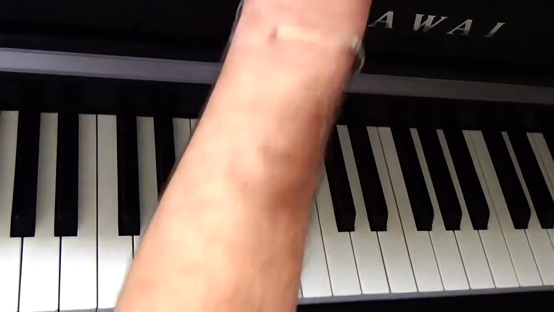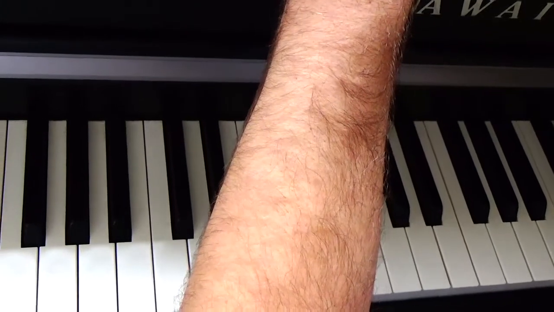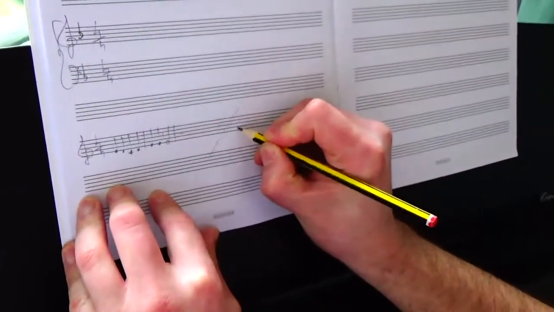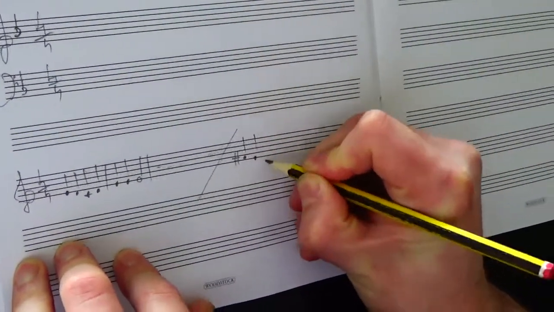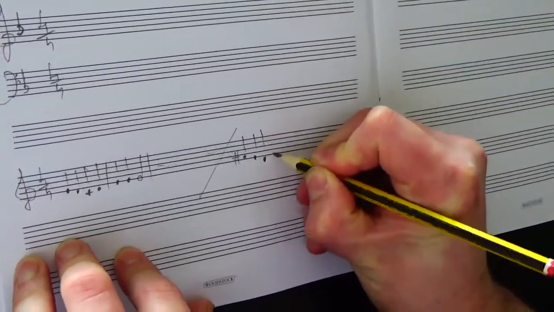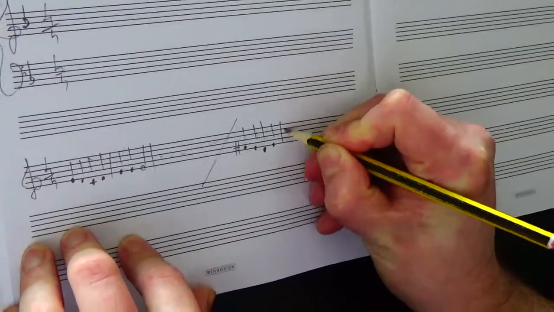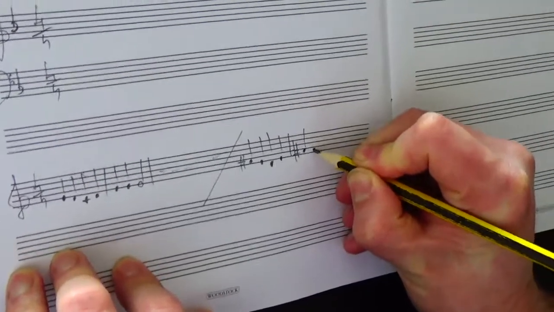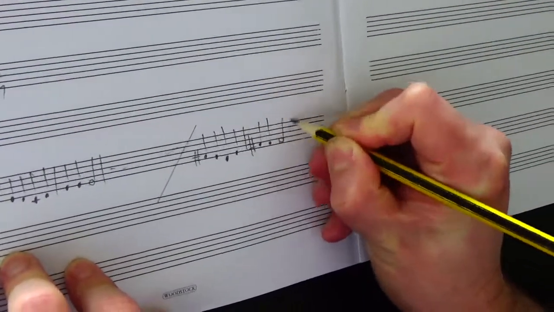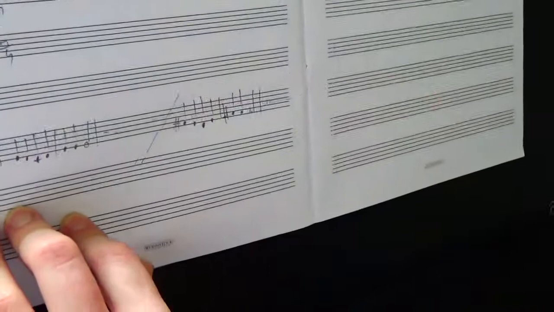And now you know what I do? I want to write again Mary Had a Little Lamb in this way. I write F sharp, E, D, E, F sharp again, and now I explain a very important thing. And I stop. Pay attention.